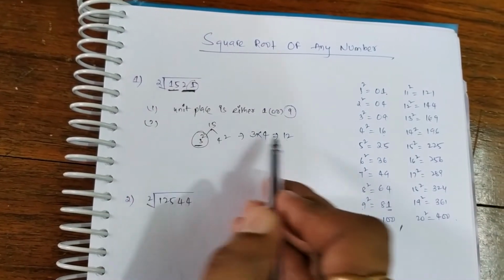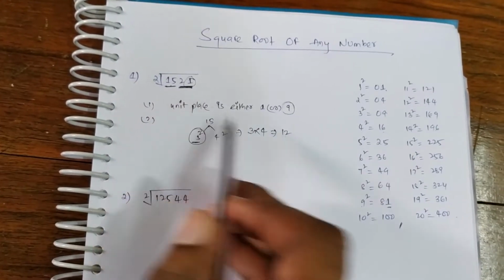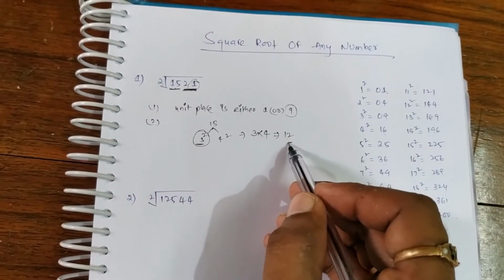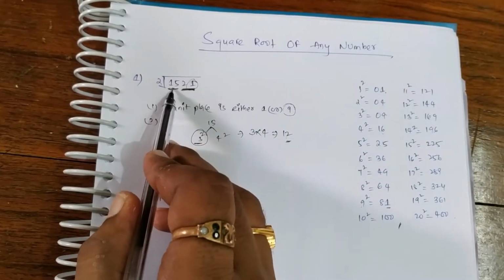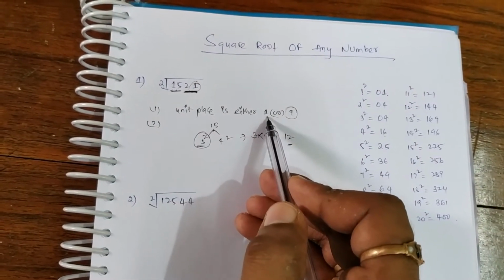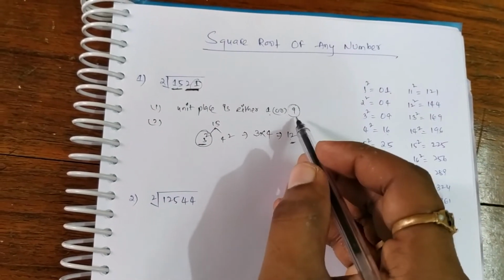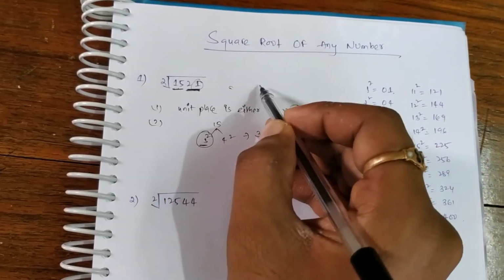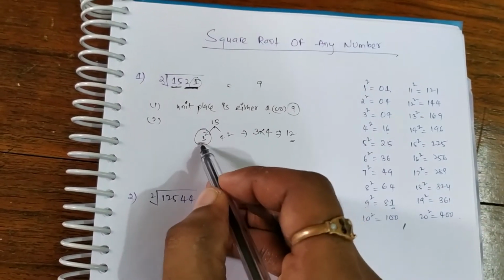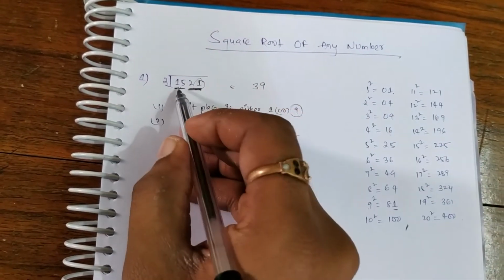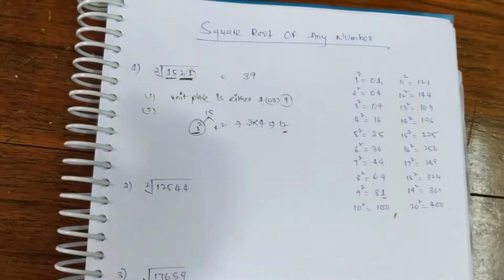If the multiplication value we have got is more than the remaining number, we have to take the lowest number. I will explain details in the next problem. So here the unit place is 9 and the remaining number is 3. So the square root value of 1521 is 39.